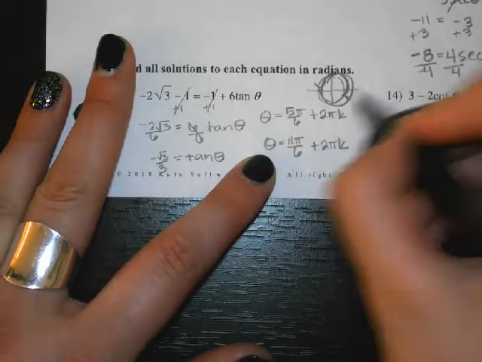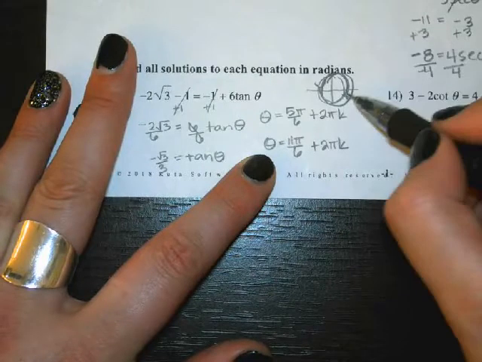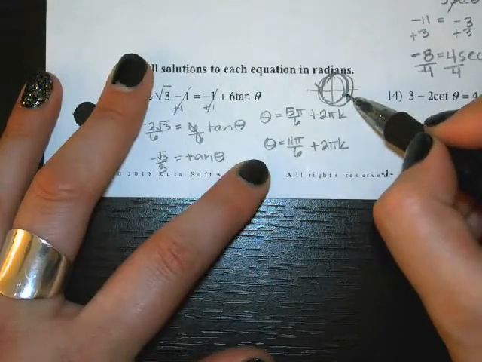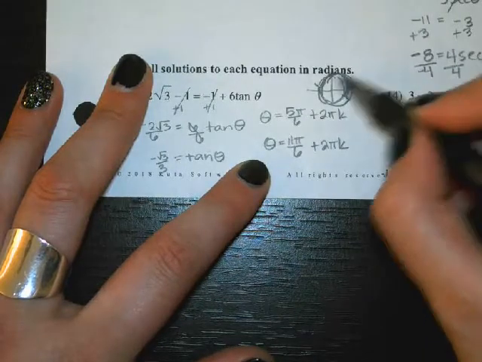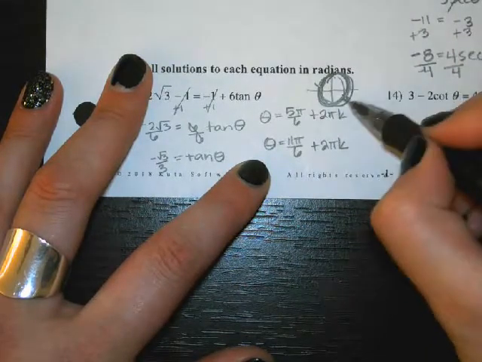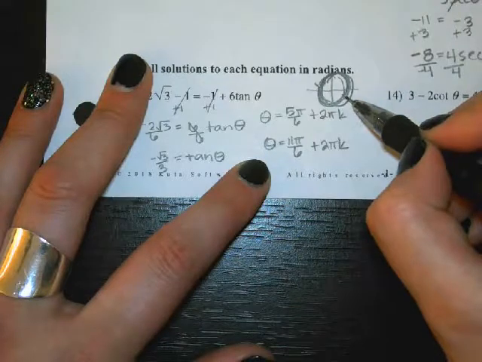You do the same thing for 11 pi over 6. 11 pi over 6 is over here. So I'd say 11 pi over 6 is my first answer. To find another one, I would add 2 pi. Add 2 pi, add 2 pi, add 2 pi. I get the same spot. Different answers.